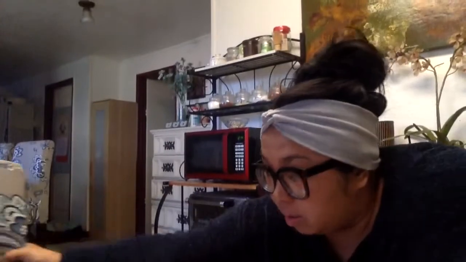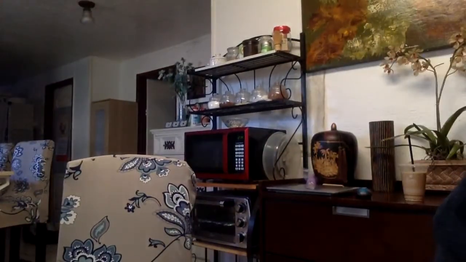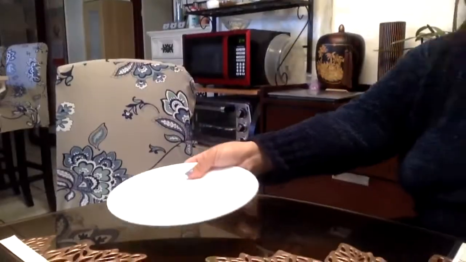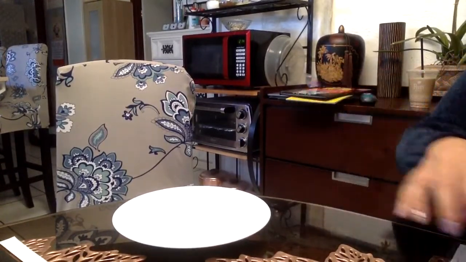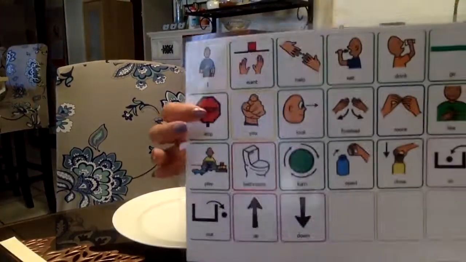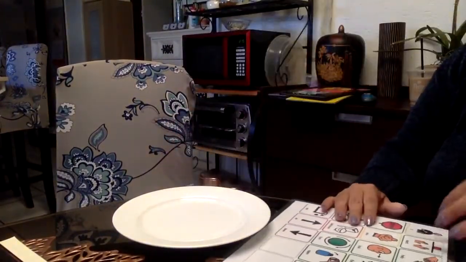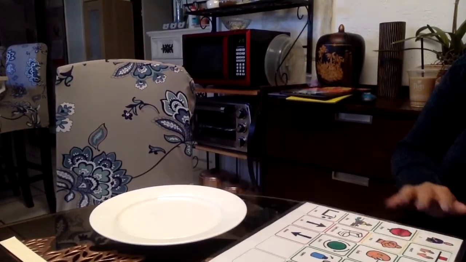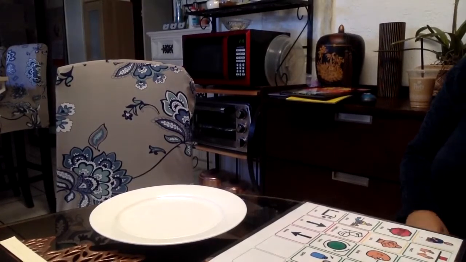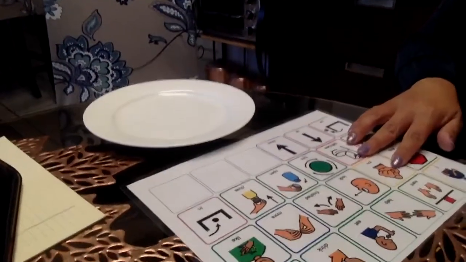So let's say a student was here and we were trying to have a snack. Okay. So I would put the board in front of them like that so that it's facing the student. And I would model some of the things that they might ask for. So let's see.